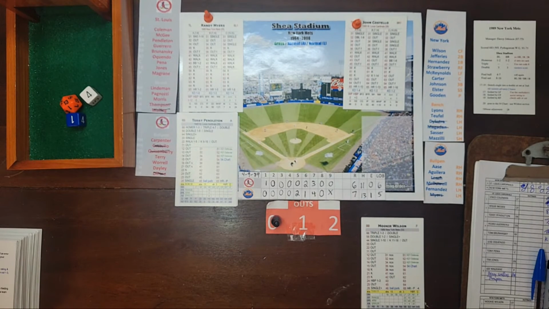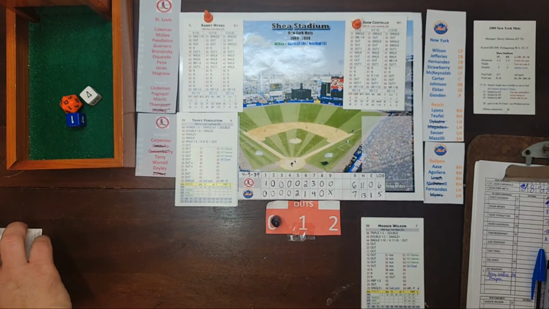So I'm using the money I would have spent with Strat to buy some other games. This one plus the other one I want to try. So that's what I'm doing with that. I've got so much Strat now I can keep playing for a while before I get tired. I don't have to buy new stuff.